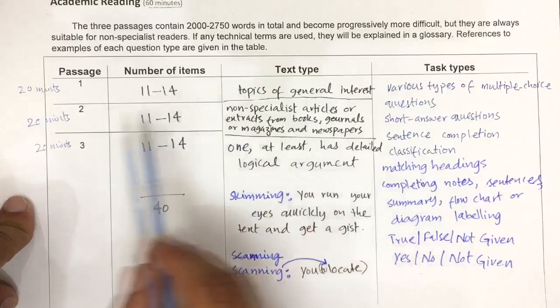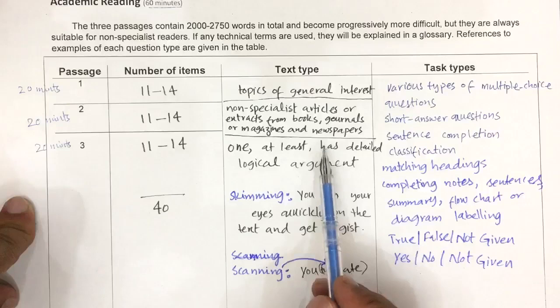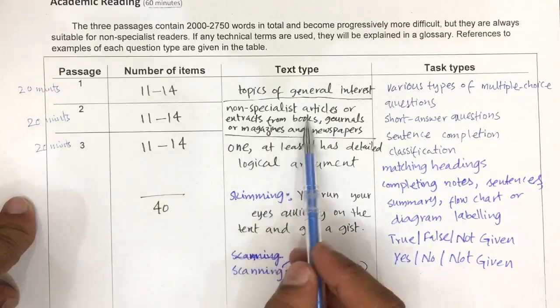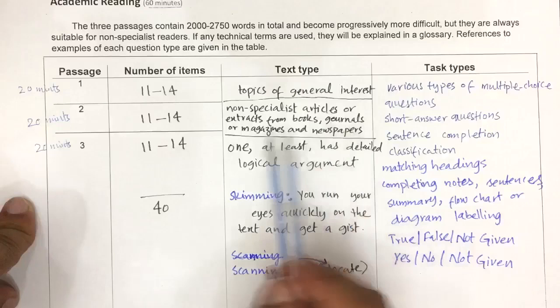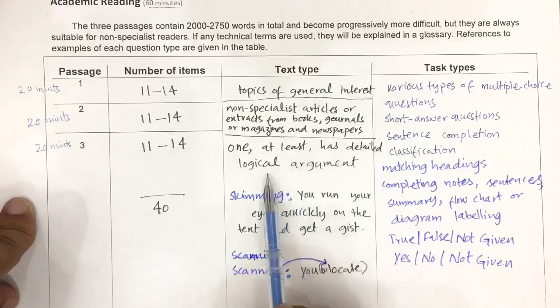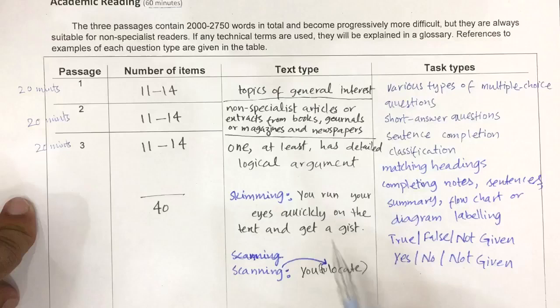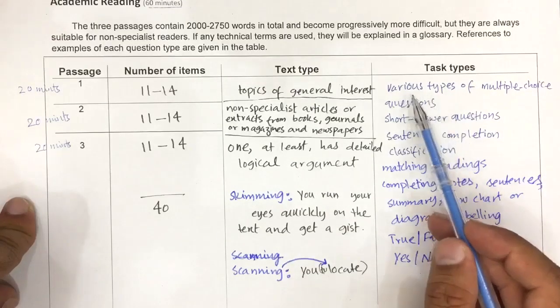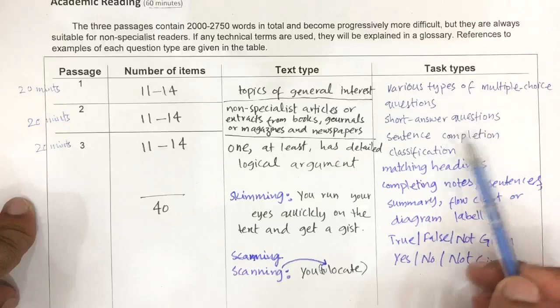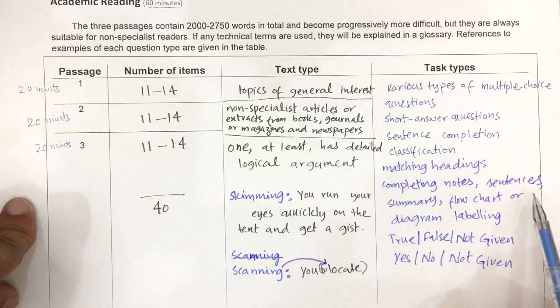Okay, and as I told you, in the text type, in Passage 1 we have topics of general interest, because progressively they get difficult, and in Passage 2 we have non-specialist articles extracted from books, journals, magazines and newspapers. And Passage 3 at least has a detailed logical argument. We do have different types of questions, as I showed you: various types of multiple choice questions, short answer questions, sentence completion, classification, matching headings, completing notes, sentences, summary, flowchart or diagram labeling, true, false, not given, yes, no, not given.